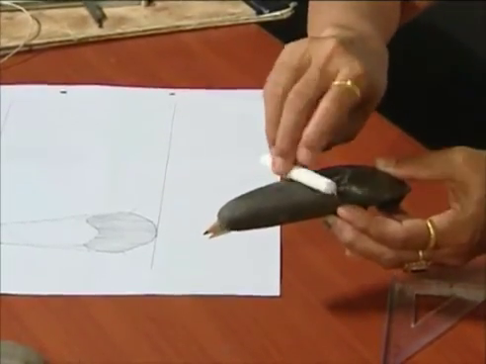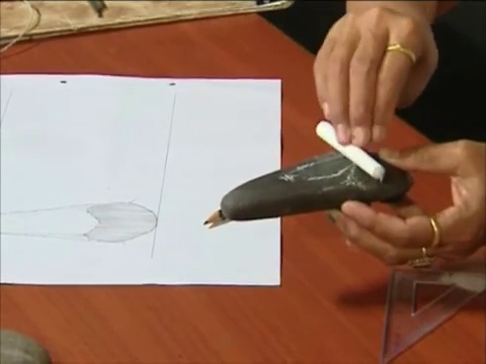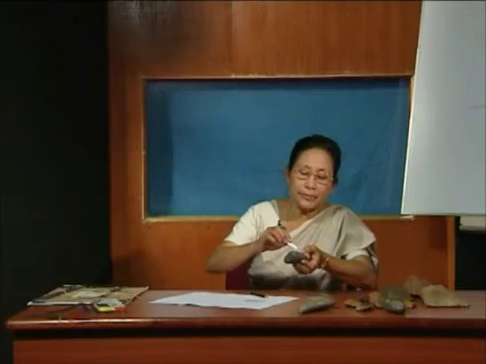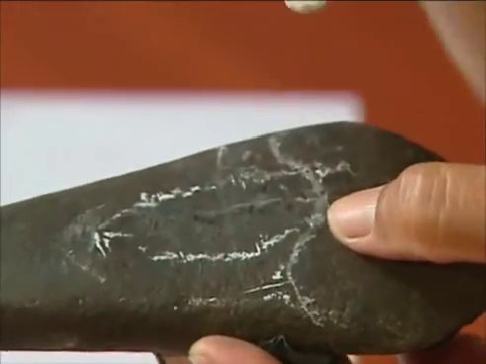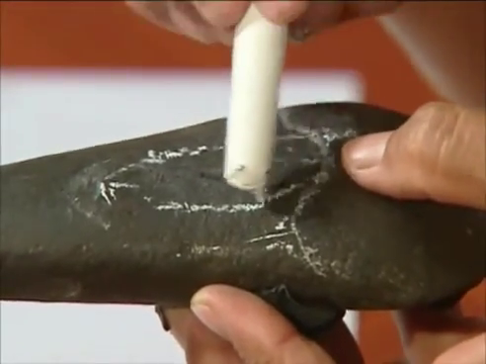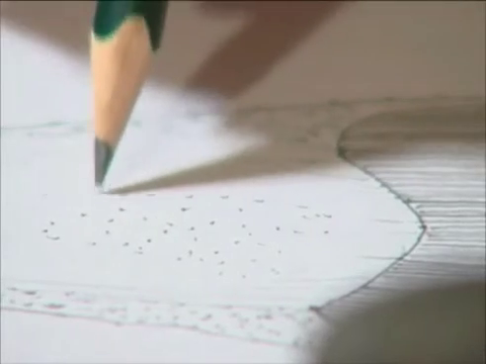Let us see the area by rolling this sock. This area is a depressed area and it cannot be touched either by grinding or polishing. So it should be represented by the original pebble surface by these dots.